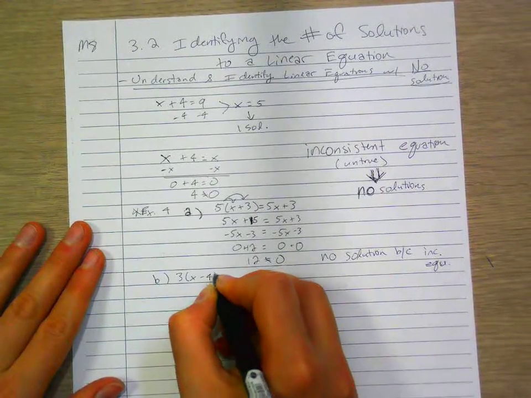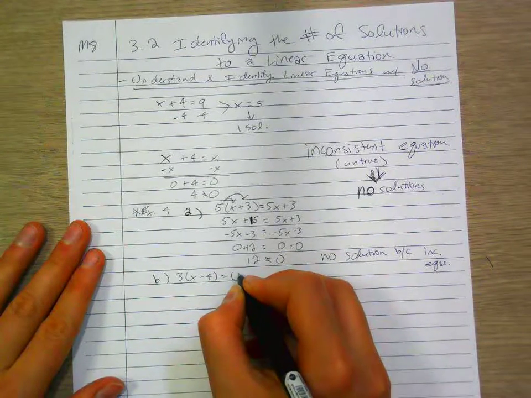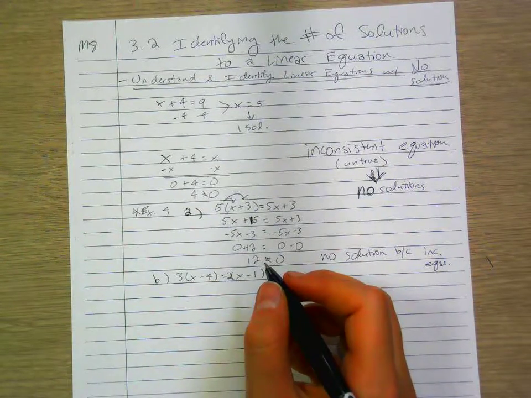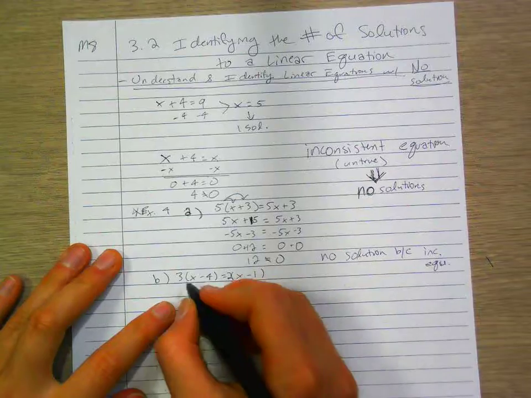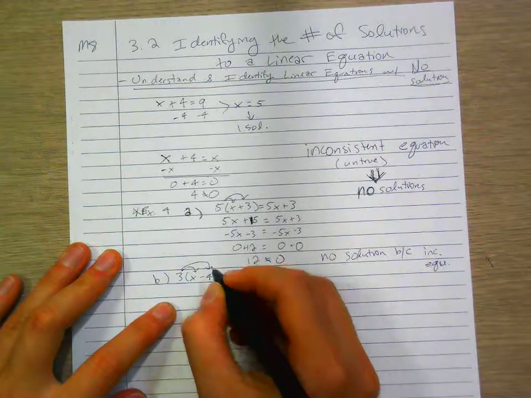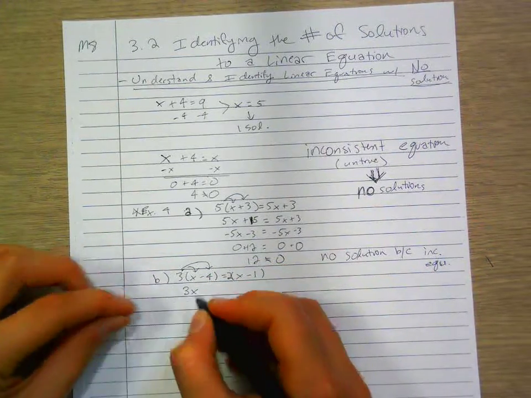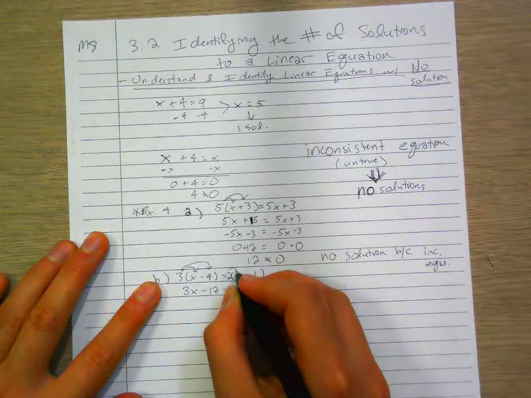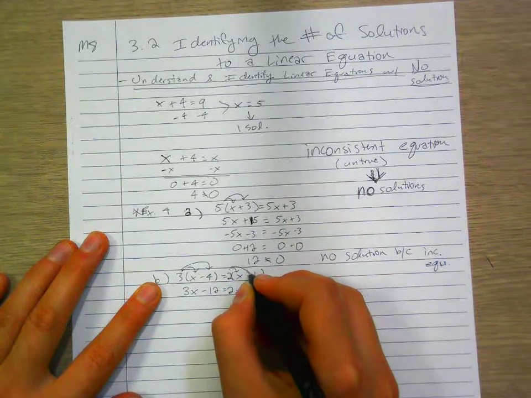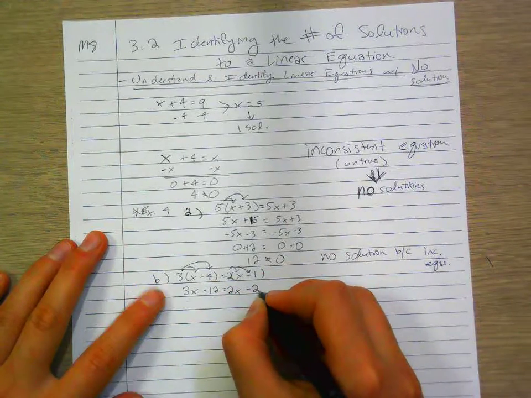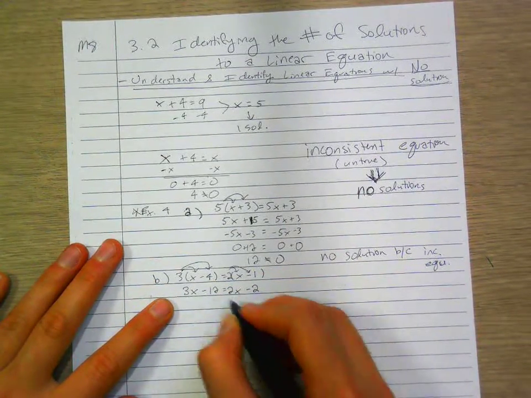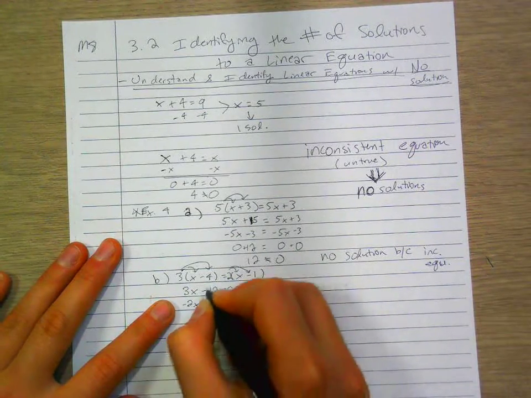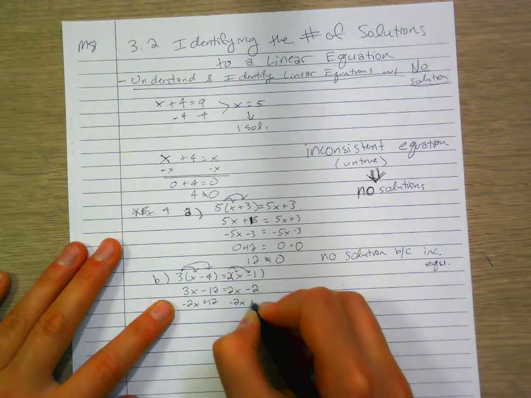B, 3x minus 4 equals 2x minus 1. So let us try this one. Okay, distribute. We get 3x minus 12 equals 2x minus 2. So let's move this to that side by subtracting 2x. Let's move that to that side by adding 12.